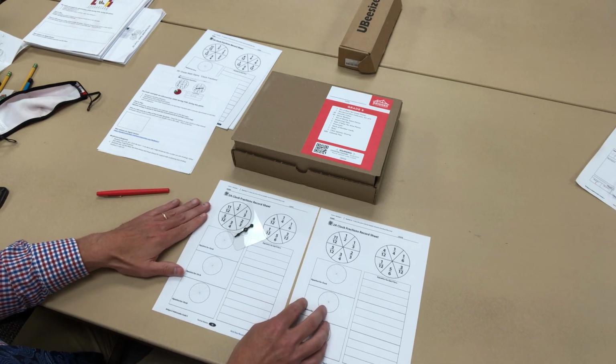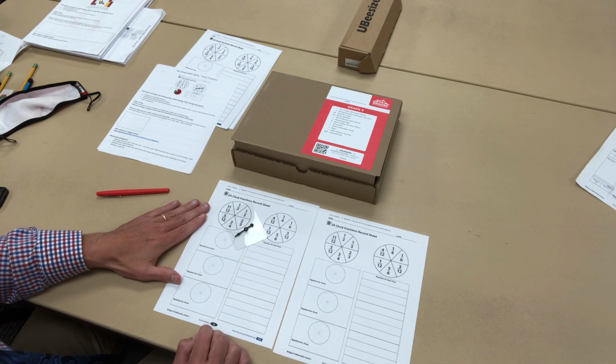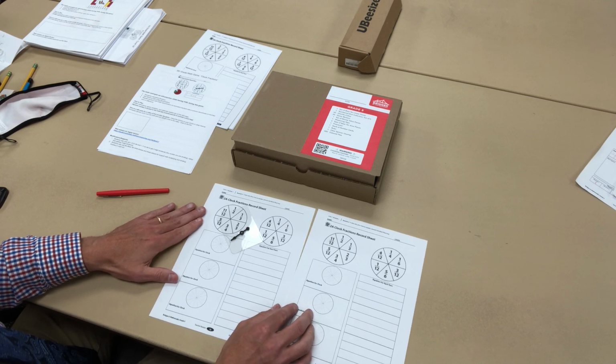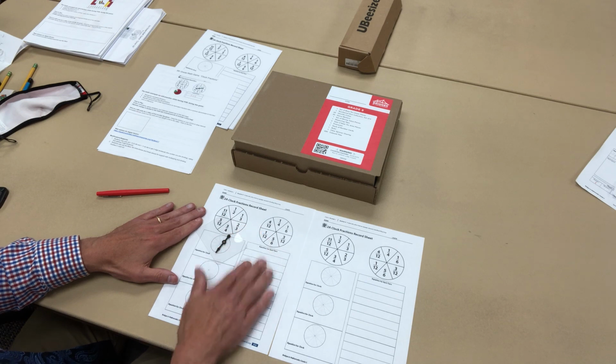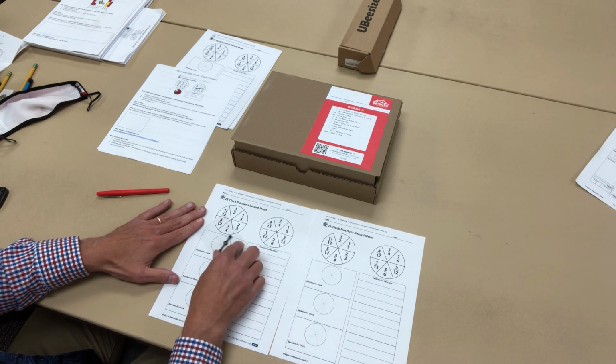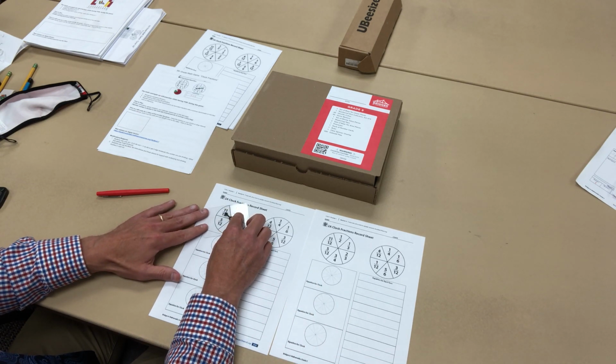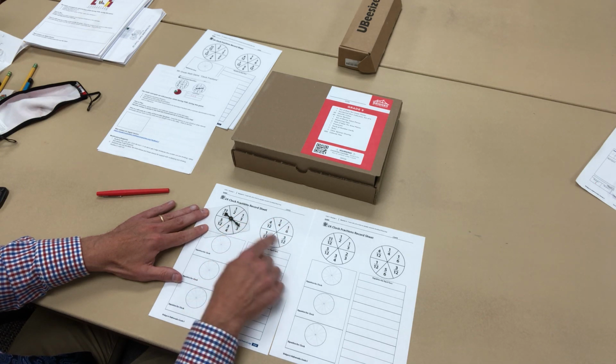All right, so this game takes 3 rounds, and I'm going to show you how to play 1 round. You'll need a fraction record sheet for you and your partner. So the first thing you do is spin the spinner on both fraction wheels.